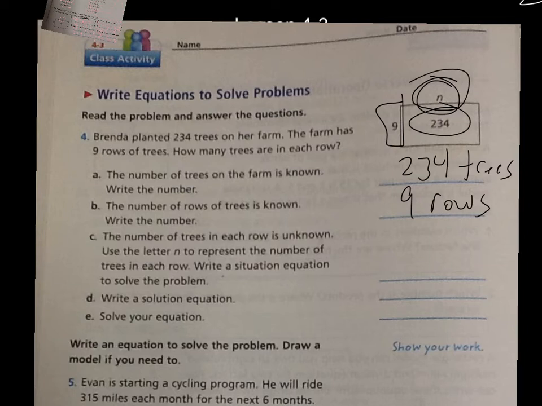And then C says the number of trees in each row is unknown. Use the letter N to represent the number of trees in each row. Write a situation equation to solve the problem. I said you can use any letter. When you make your own, you can use any letter. This wants you to use N, so we'll use N.